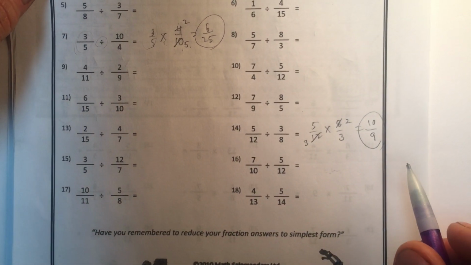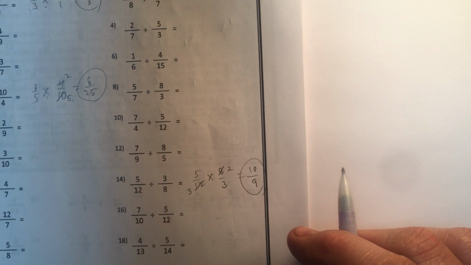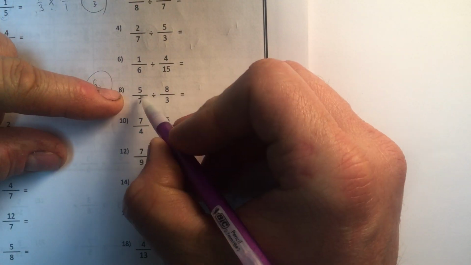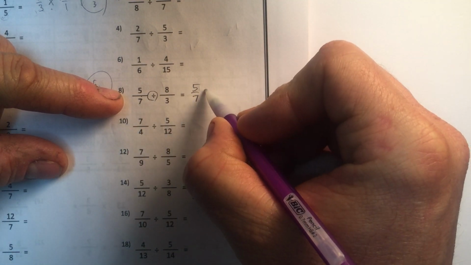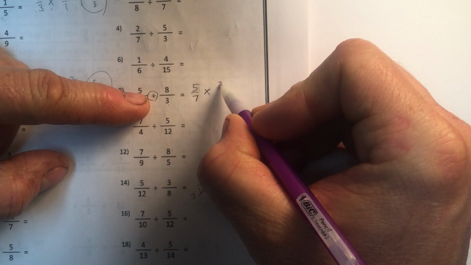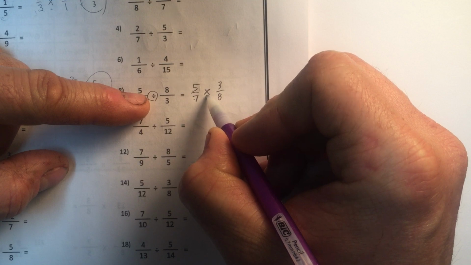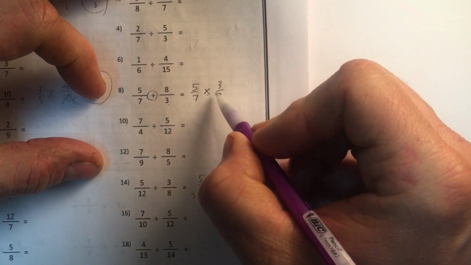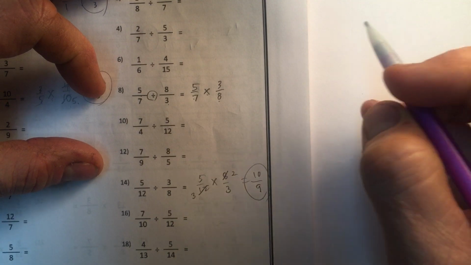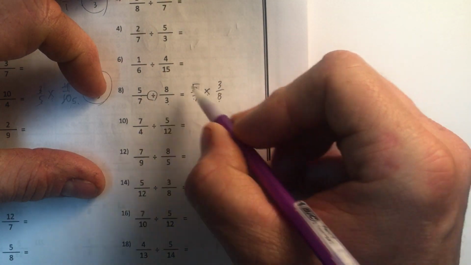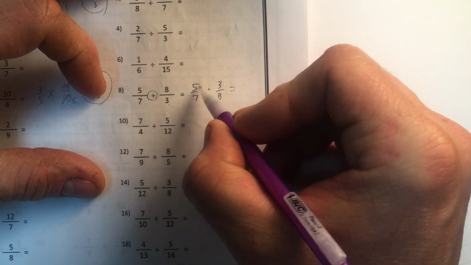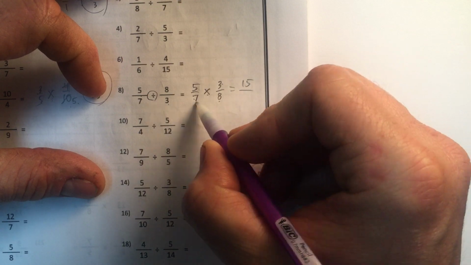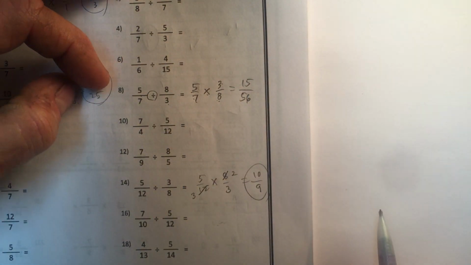Let me do one more with you guys. Here's one over here I did. Let's do this one here. So 5/7, I keep that. The divide, I change. And then the 8/3, I flip. 3/8. Keep, change, flip. Now look for anything to cancel, and nothing cancels any direction. Diagonal, they don't cancel. 5 and 8, they don't cancel. 5 and 7 don't. 3 and 8 don't. So now I just multiply. 5 times 3 is 15. 7 times 8 is 56. There you go. Okay.